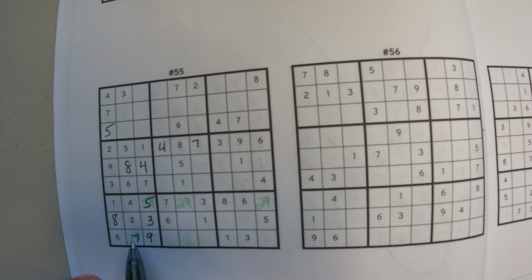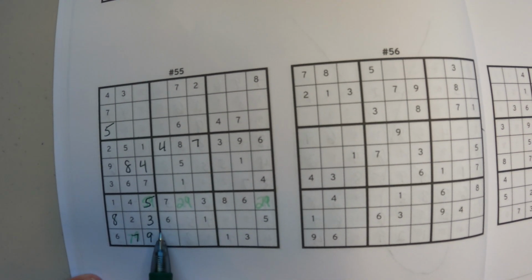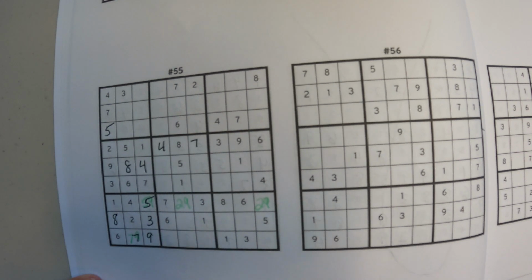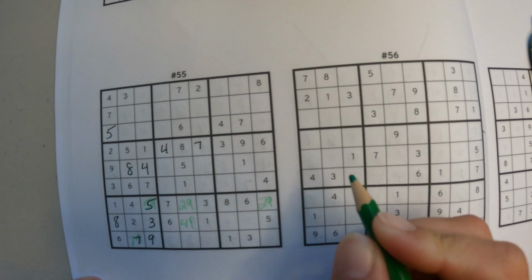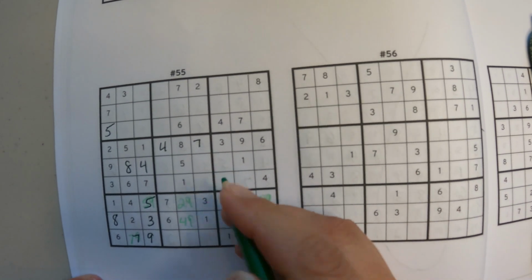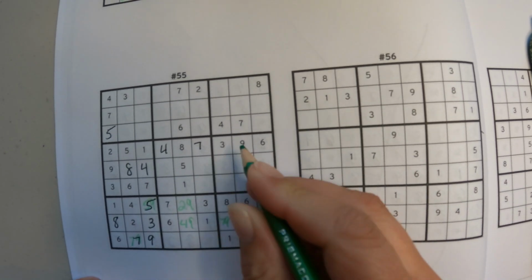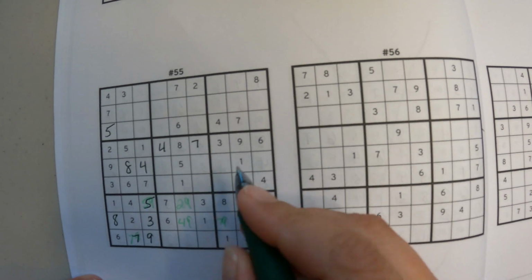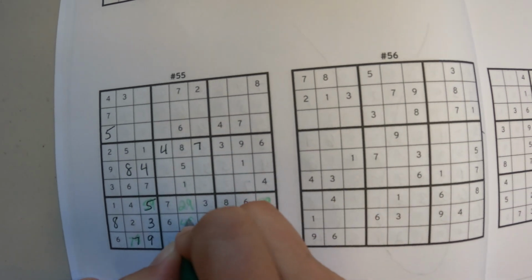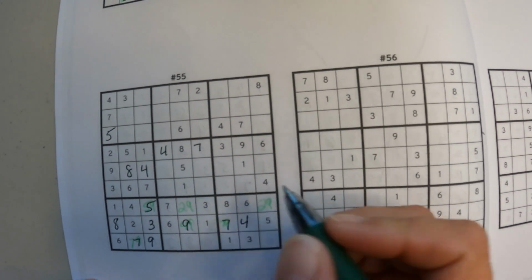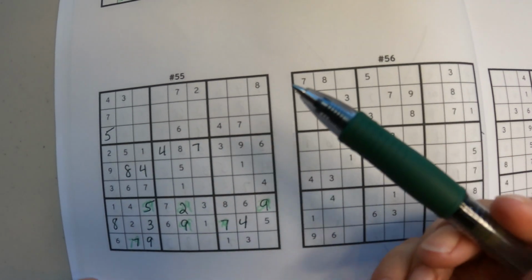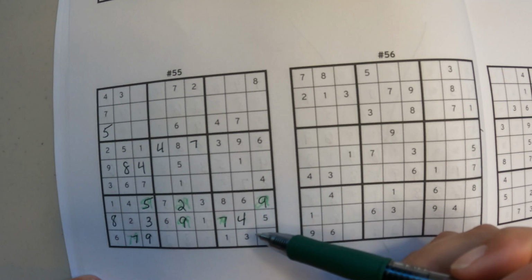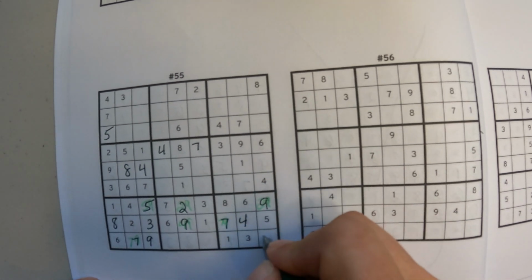If we look at this row now, looks like we're missing 4, 7, and 9. We've got the 7 there, so 4 or 9. A 4 there, so 7, 9, oh, and a 7 and a 9 there. So 4, 9, 7, and that makes this our 2 and 9. Finish out this box here, looks like we're only missing a 2.